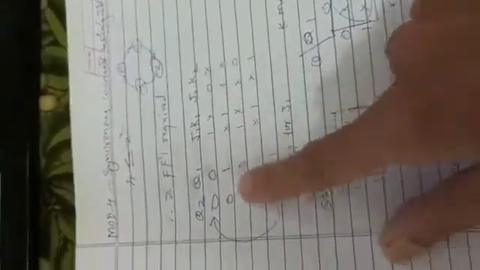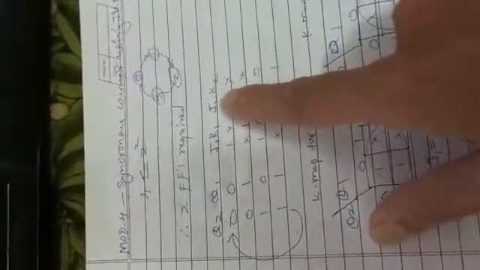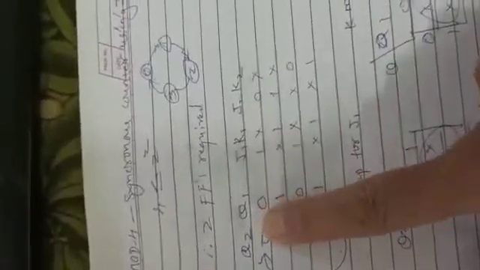Like that you find out for J2 K2 by observing this. Now it has to go from 0 to 0, so the input required is 0x. Then it has to go from 0 to 1, so the input is 1x. Then it has to go from 1 to 1, so the input is x0. Then it has to go from 1 to 0, so the input required is x1. So now this is basically a truth table for input logic.